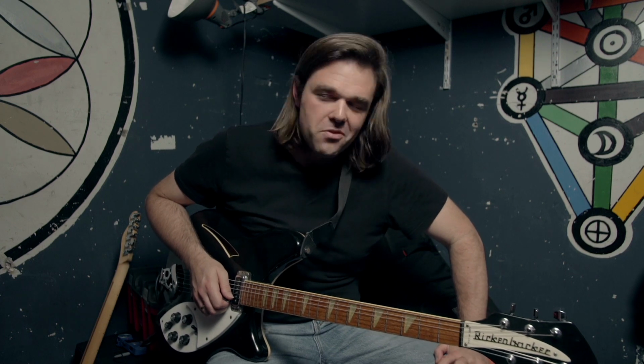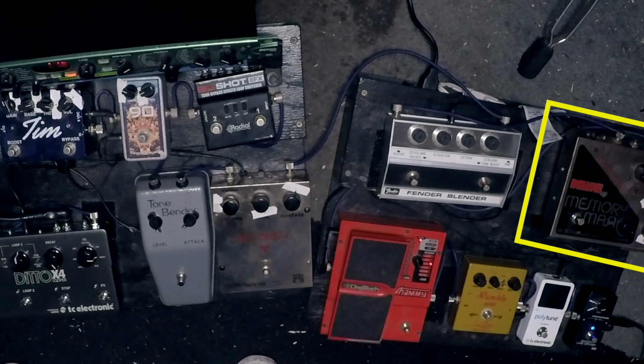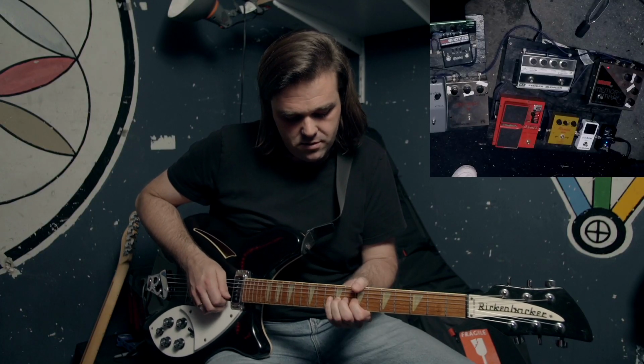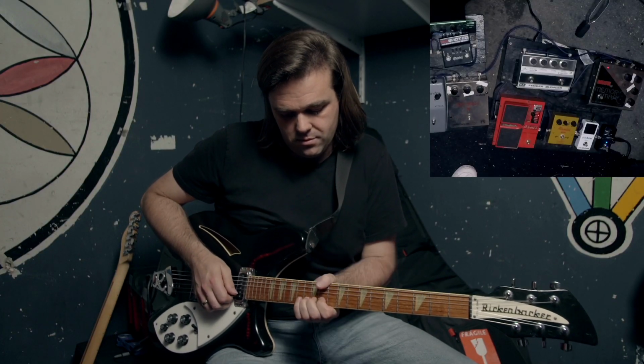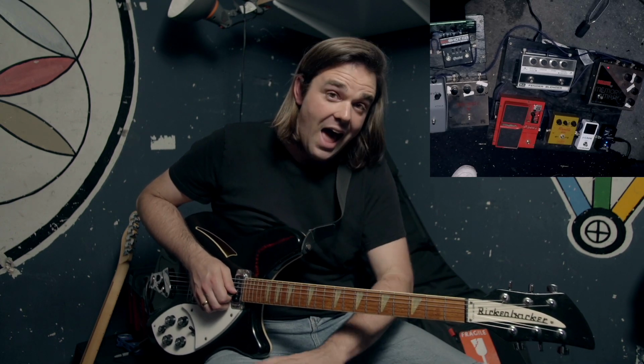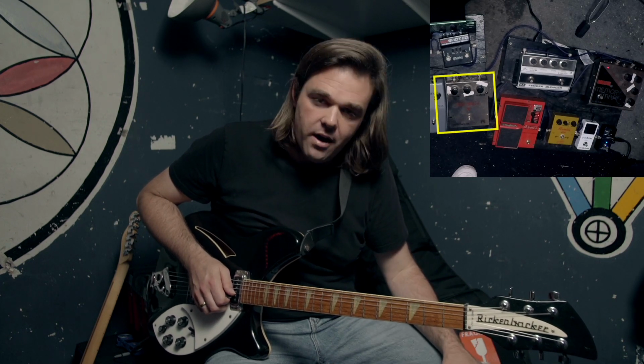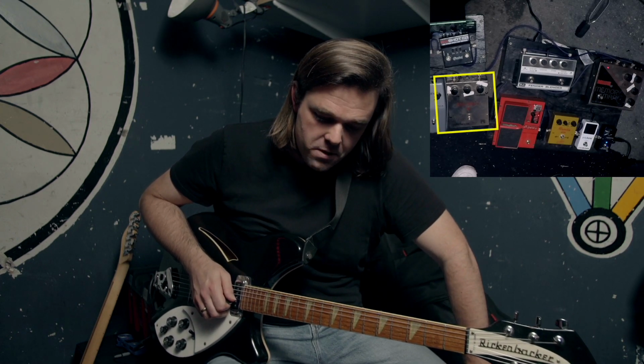Okay, so now the fun part, the effects. I have a deluxe memory man, and I have it set to a very quick slapback setting with sort of a single repeat. It sounds like this. But then what I do is I add, after the delay, I add my 70s Big Muff Fuzz pedal.